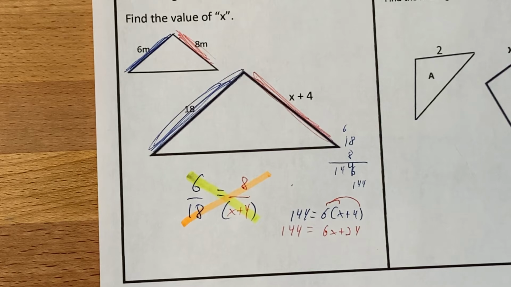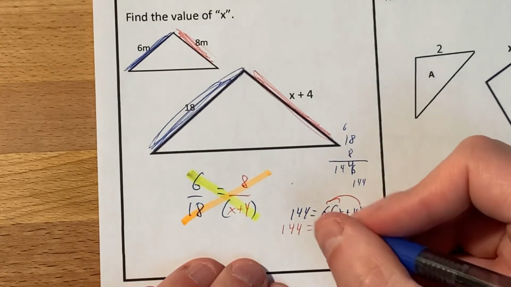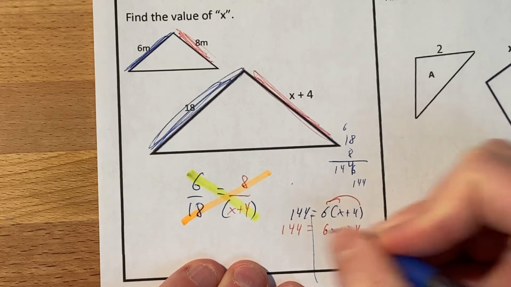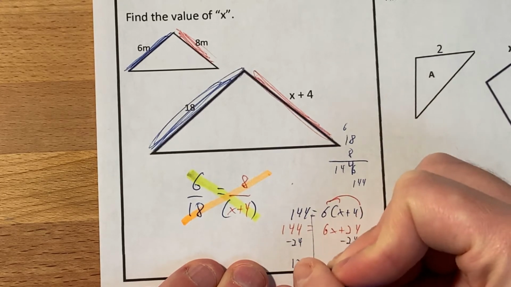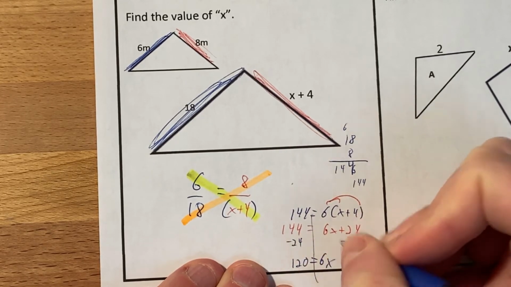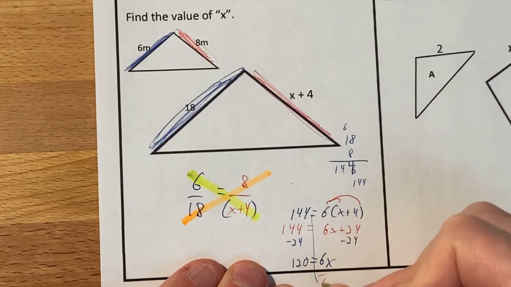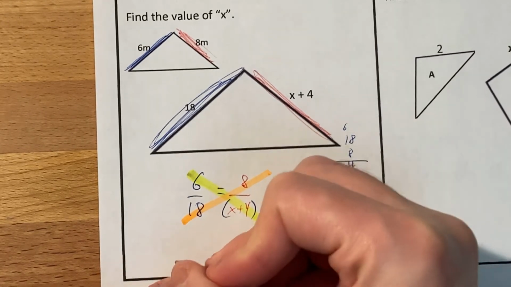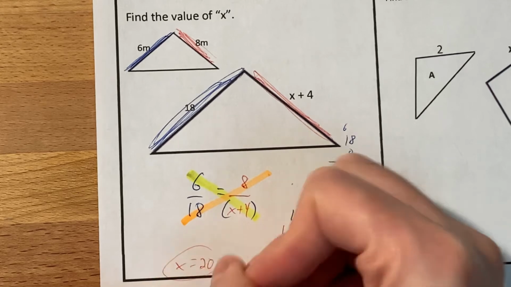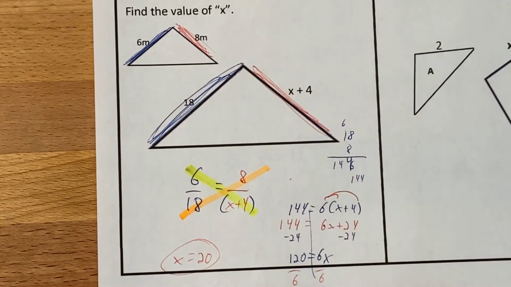Okay, after that, subtract 24, and you get 120. And divide by 6, you get x equals 20. Ching ching. Done.